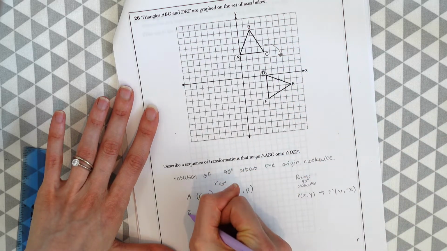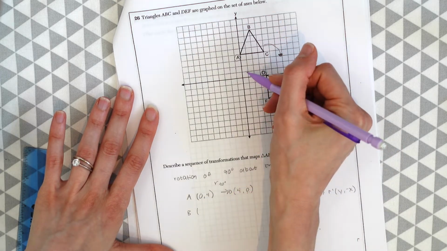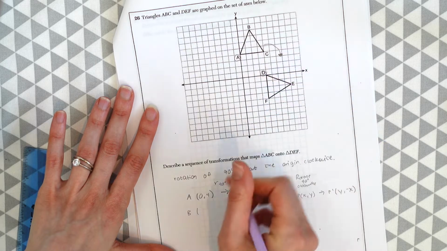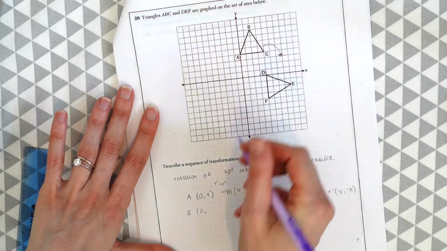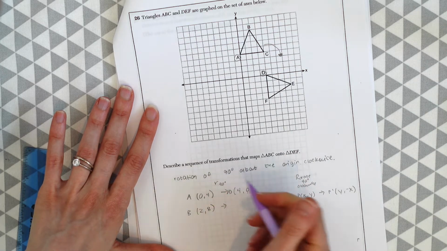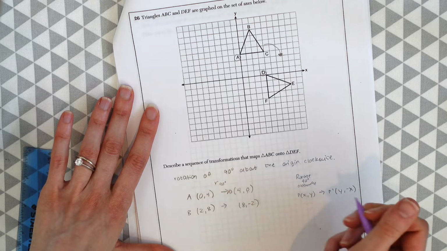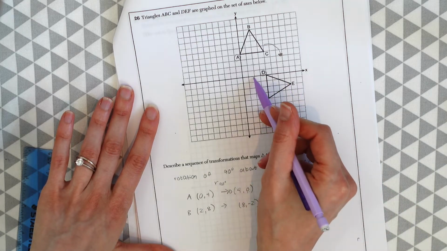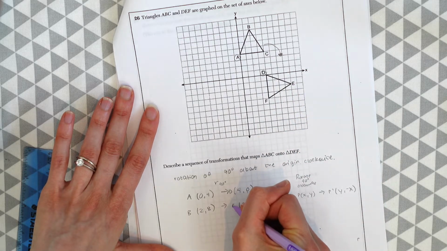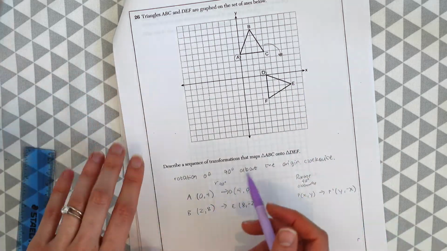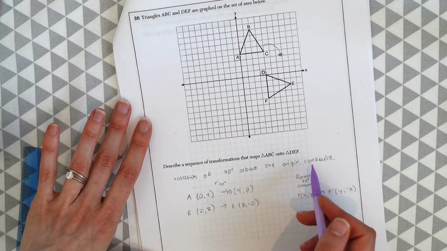So if we checked B, it would become E. So B, let's see, is (2, 8). And then if we rotated it, it would become (8, negative 2). So if you look at E, we have 1, 2, 3, 4, 5, 6, 7, 8, and then negative 2. So this becomes E. So this looks right. So our answer here is rotation of 90 degrees about the origin clockwise.